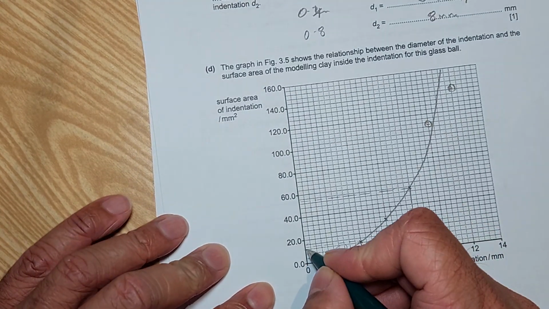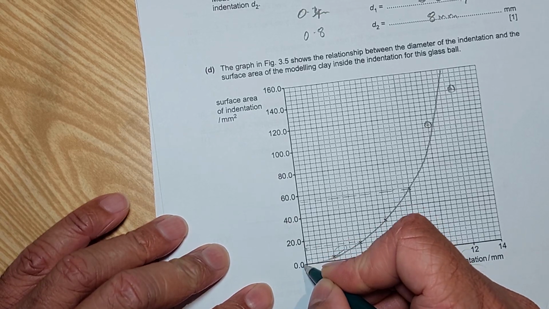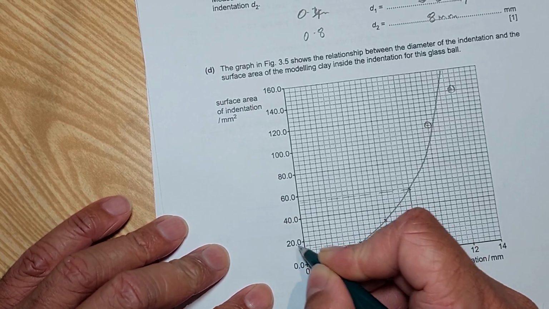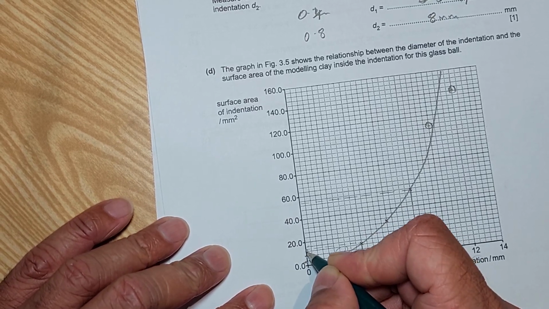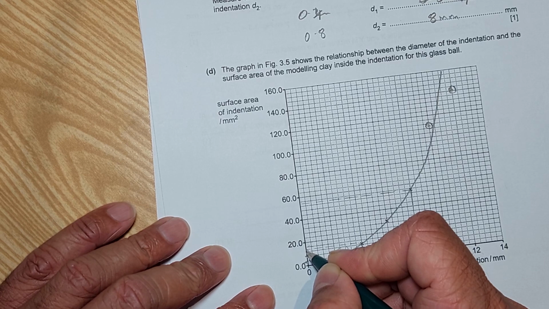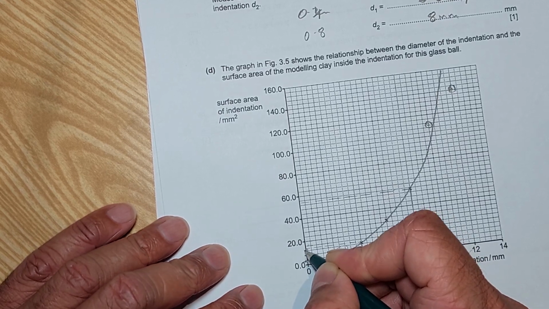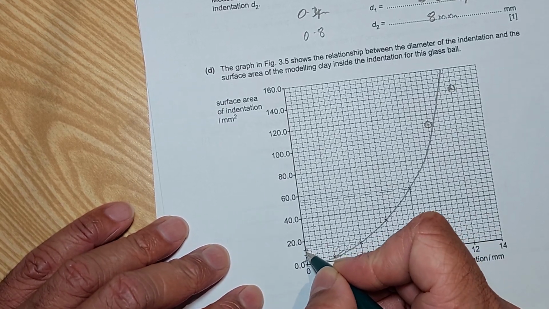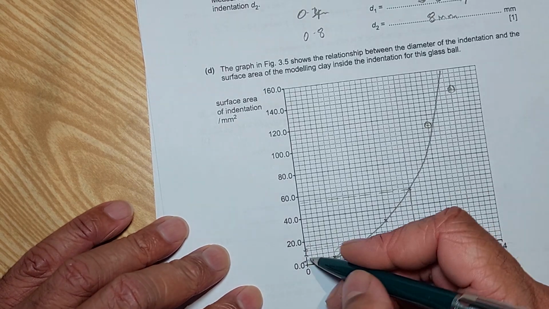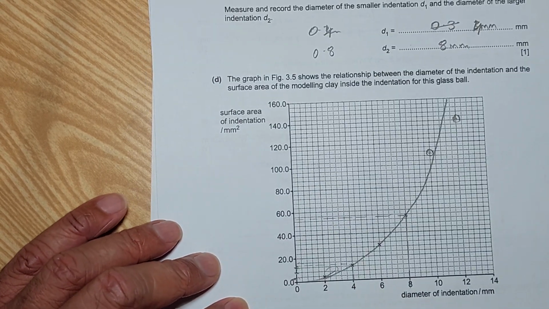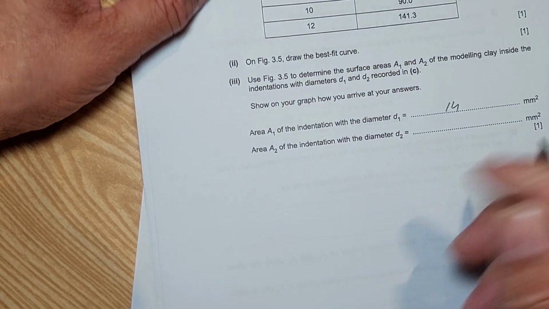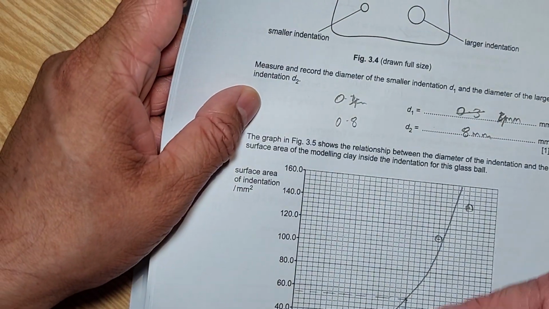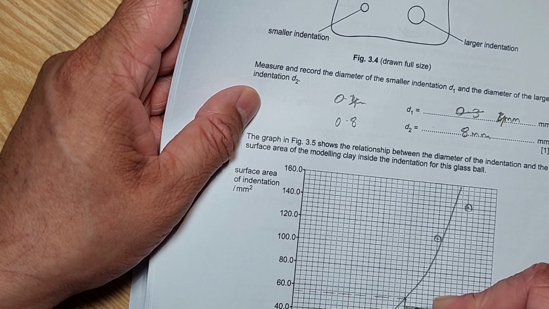So for D1, I'm getting this. Since each one of these is 20 divided by 5, which is 4, that means this is 4, 8, 12, and this is 14. Yeah, 14. So here you have it. We put that 14 over here, in millimeters squared, and for 8 we get 44, 48.